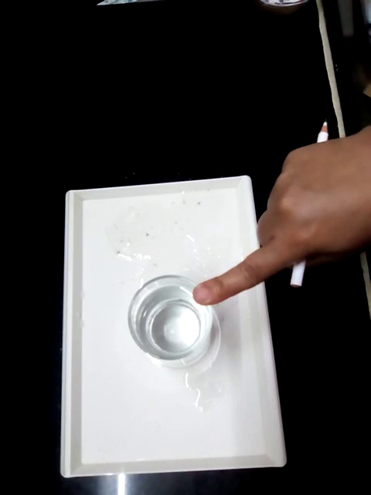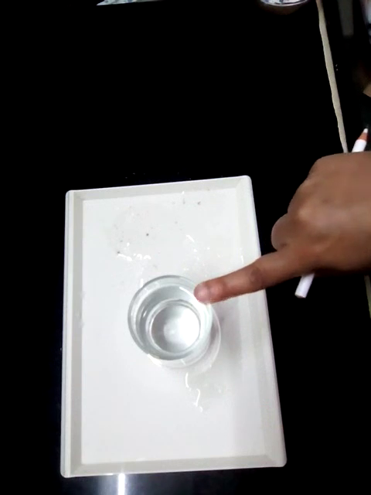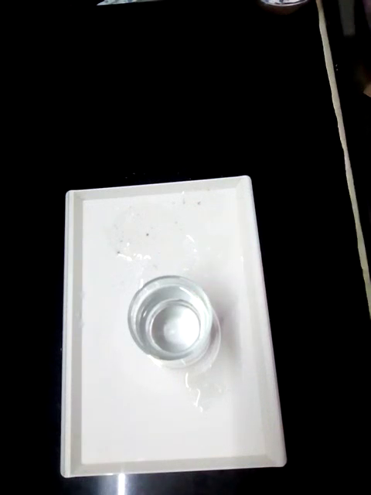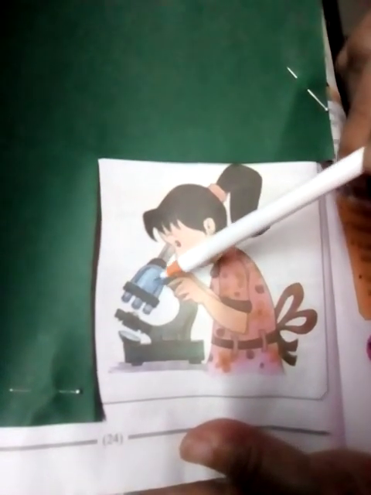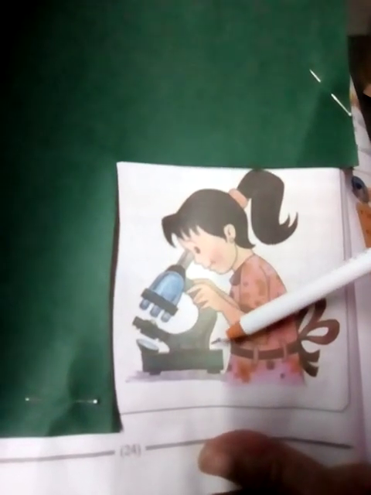And for that we need the help of a microscope. Now what is a microscope? It is an instrument to see these living things. This is a microscope. You can see this girl looking through the microscope to see if any microorganisms are there.